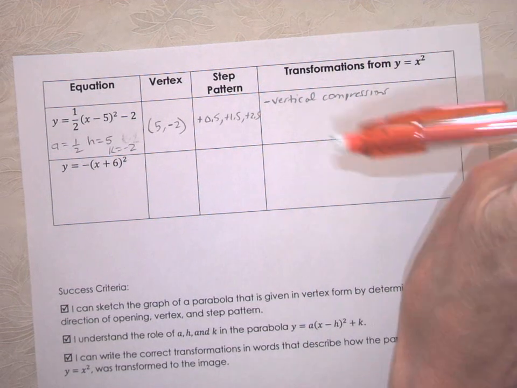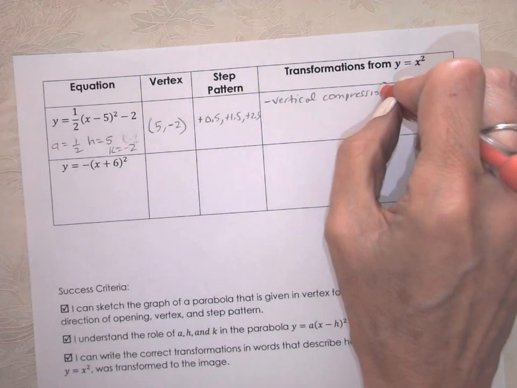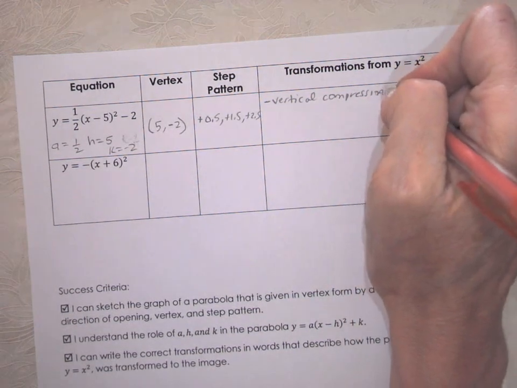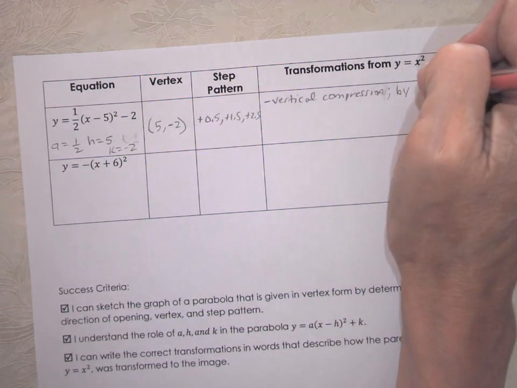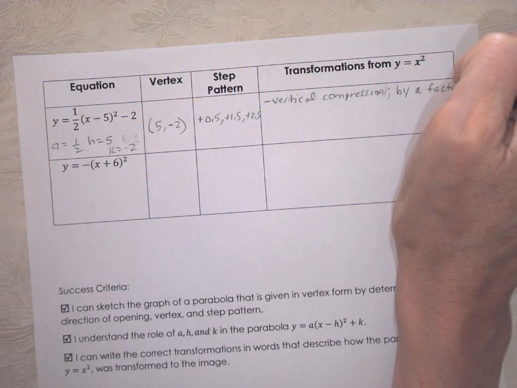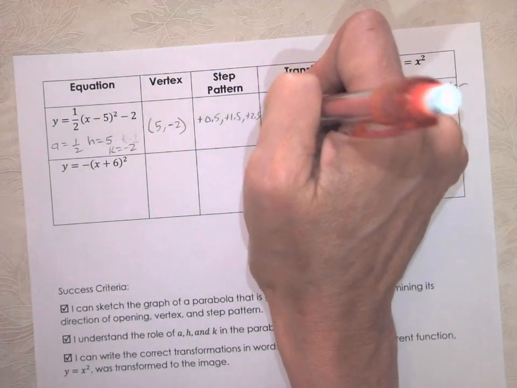And compression goes with fractions or smaller numbers, so compression by a factor of 1/2.